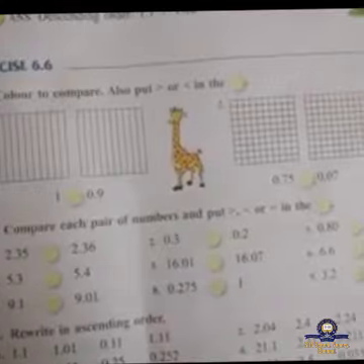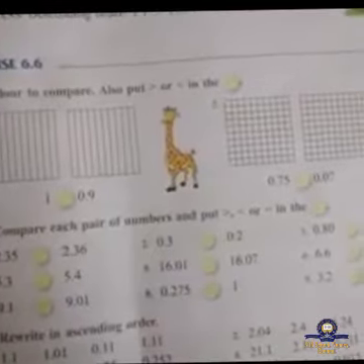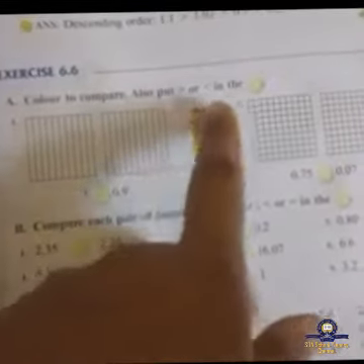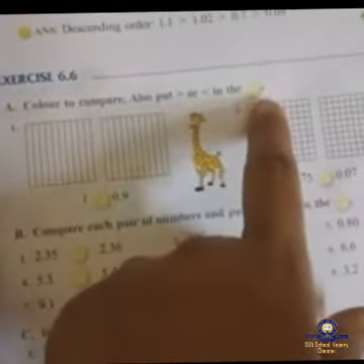Now let us go to the exercise. Okay, Exercise 6.6. See the A1. Color to compare. Also put greater or lesser in the circle.